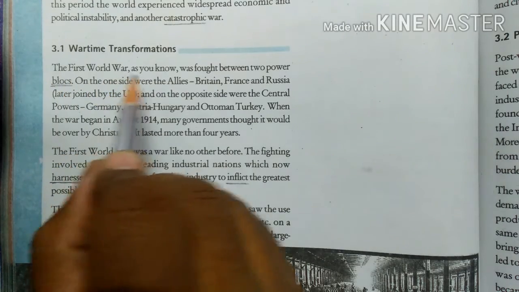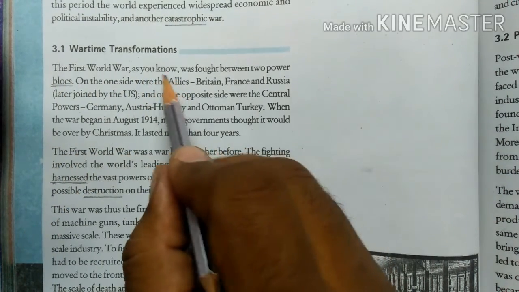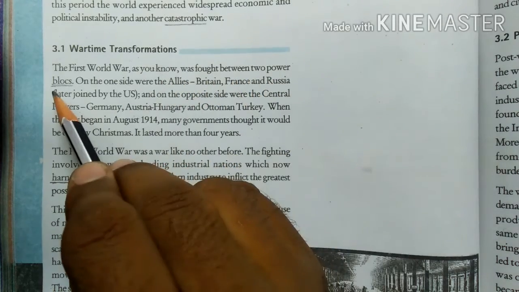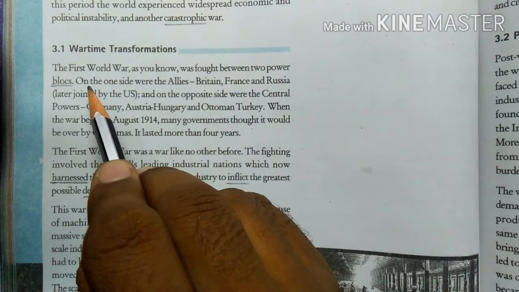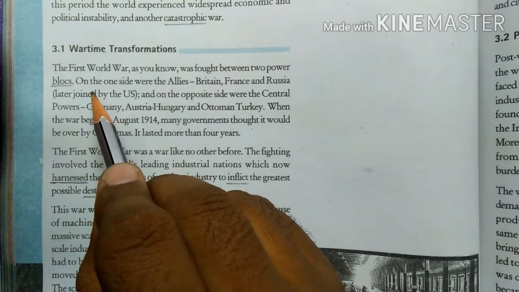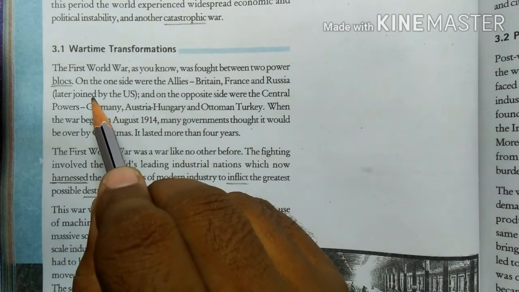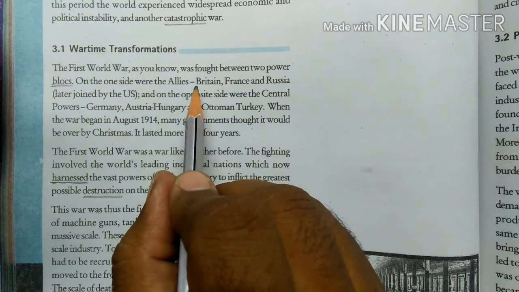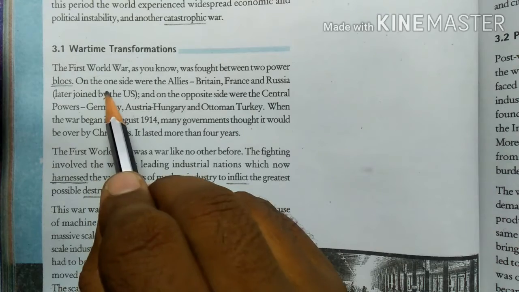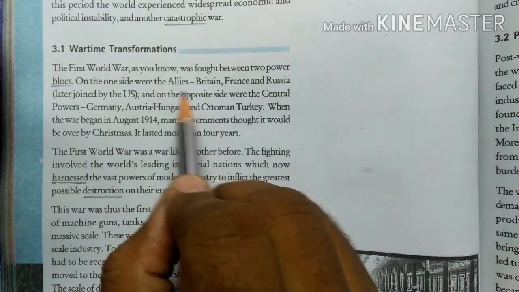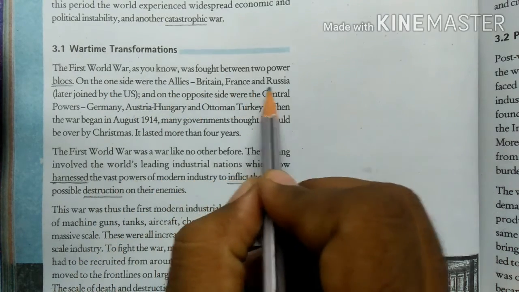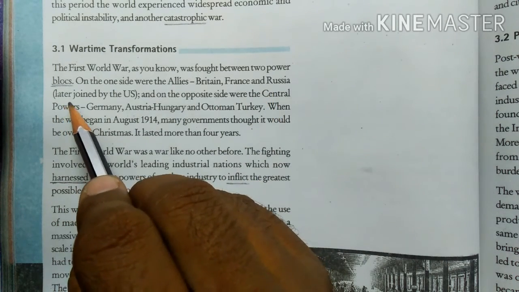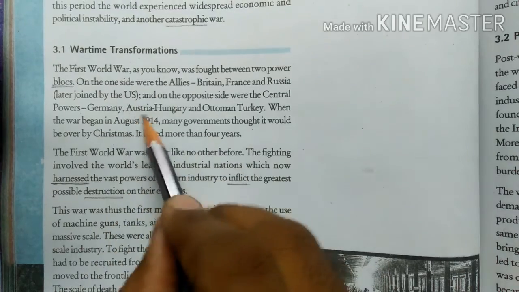The First World War, as you know, was fought between two power blocs. This World War, which started in 1914 and ended in 1918, was fought between two powers. On the one side were the Allies, Britain, France, and Russia, joined later by the US.